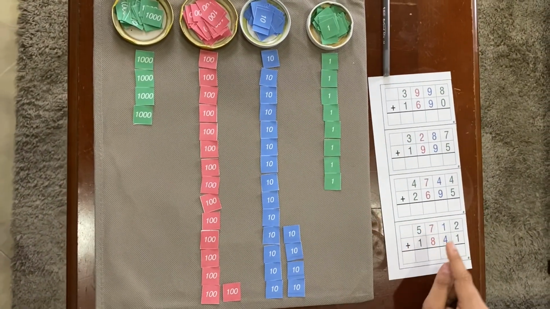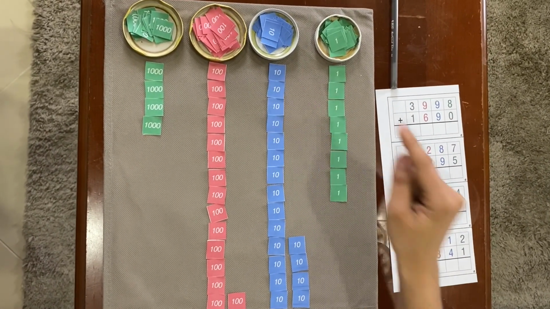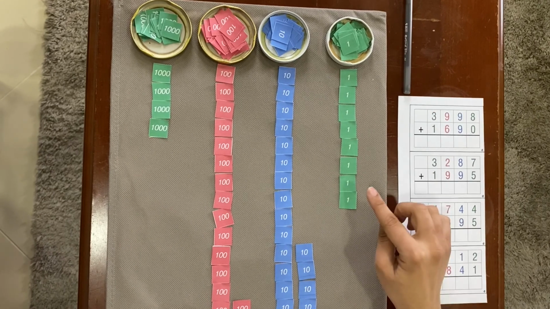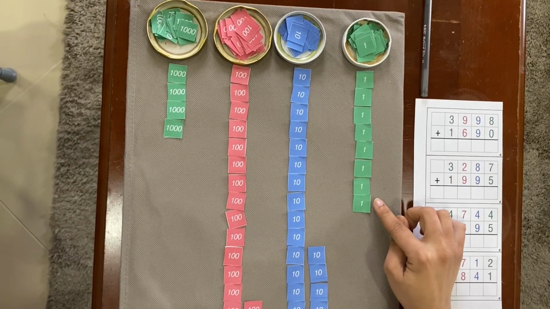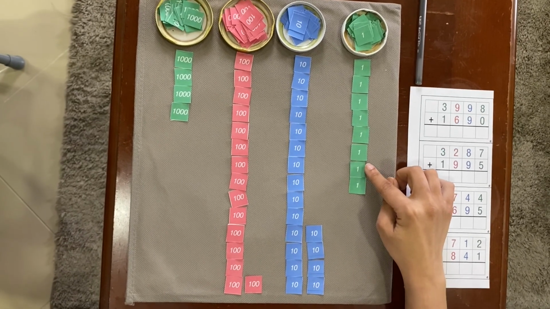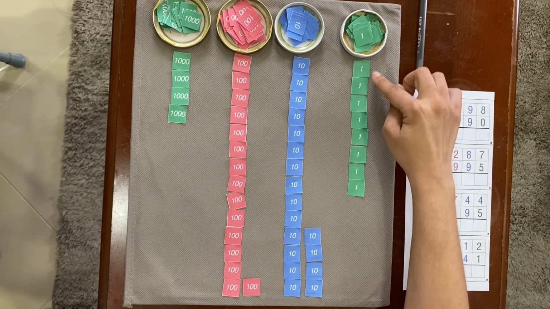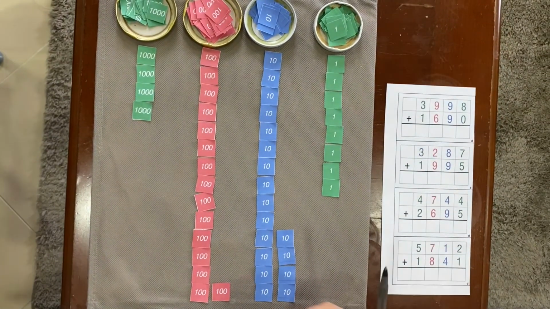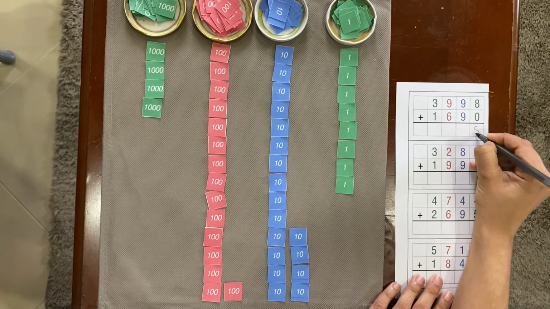Now let's go ahead and count what we have. And remember, these are some big numbers, so we are going to have some exchanges, and let's see what we get today. See how many units we have. 1 unit, 2 units, 3 units, 4 units, 5 units, 6 units, 7 units, 8 units. 8 units because we didn't have anything to put together.